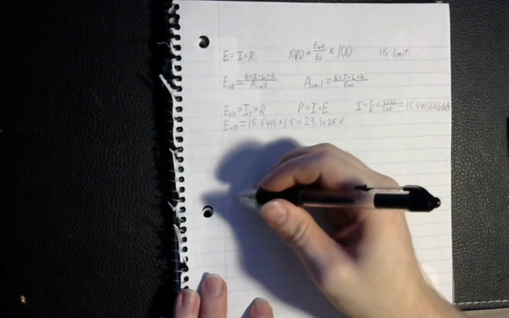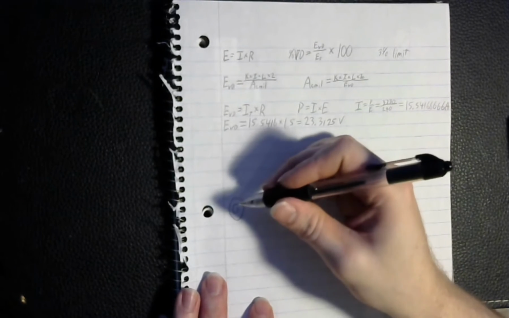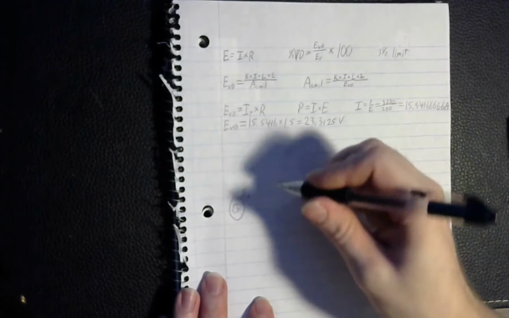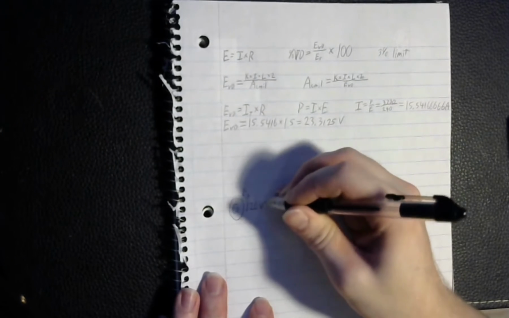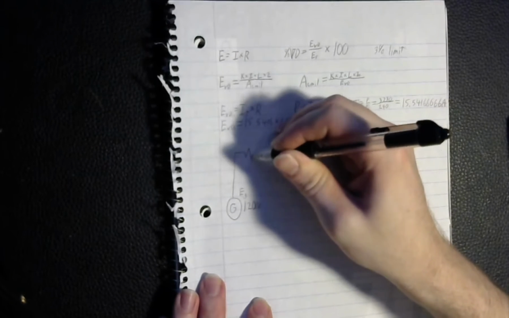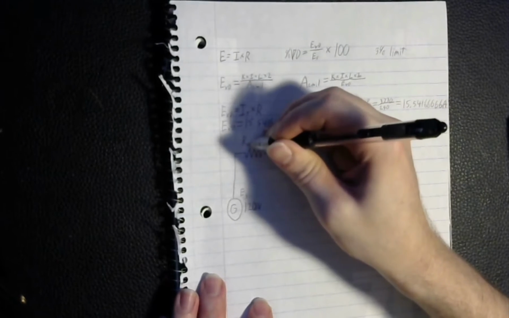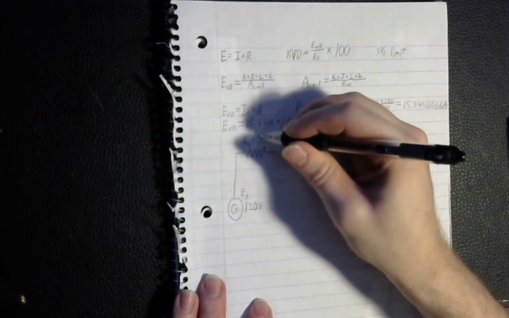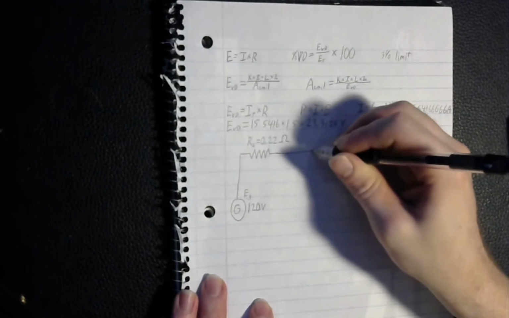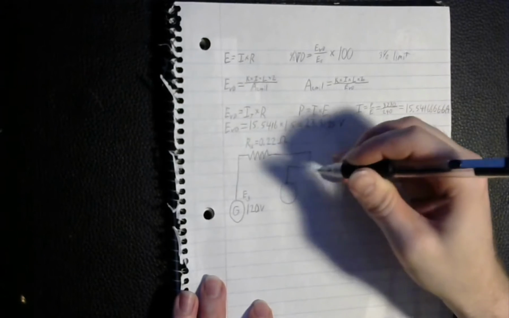All right, so we've got our generator G right there. The symbol is going to be E with a little sub G. It's outputting 120 volts. And the wire running across from that generator has a resistance of 0.22 ohms. And then it's going to split off into several loads.